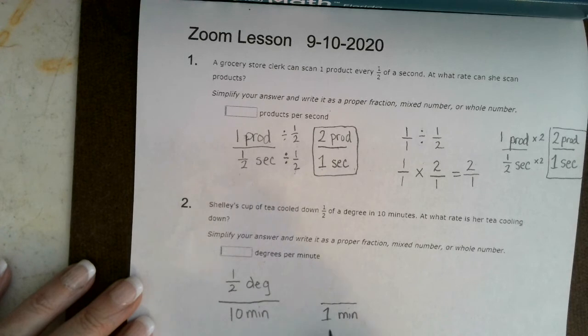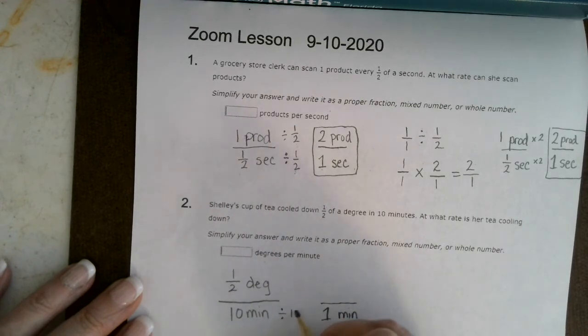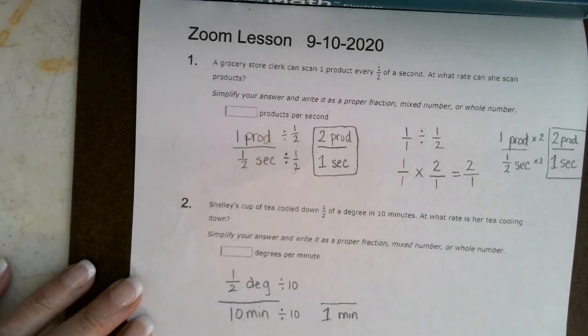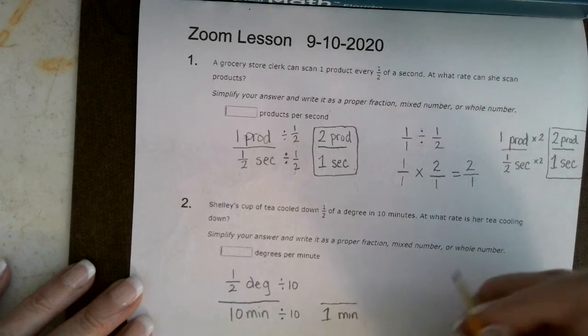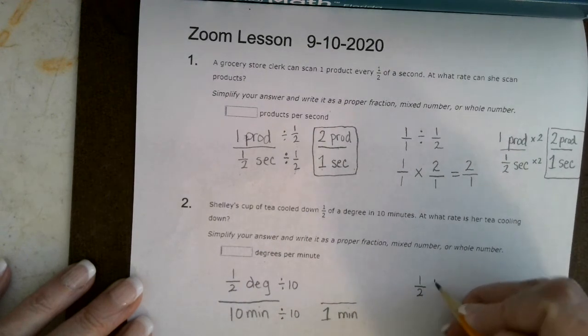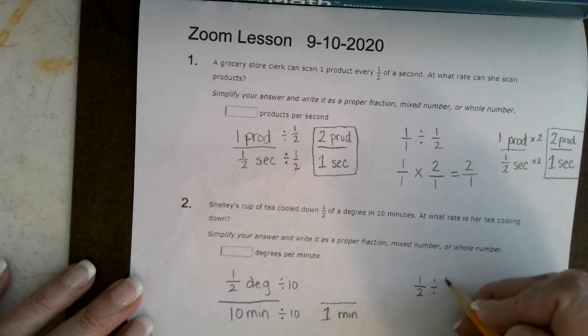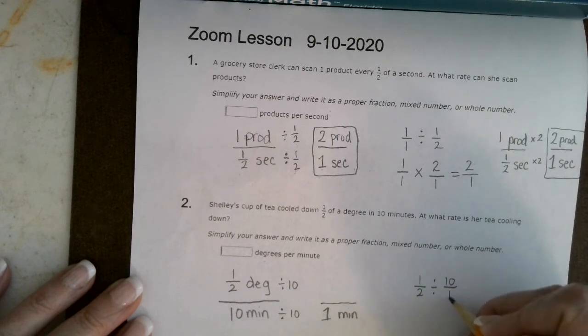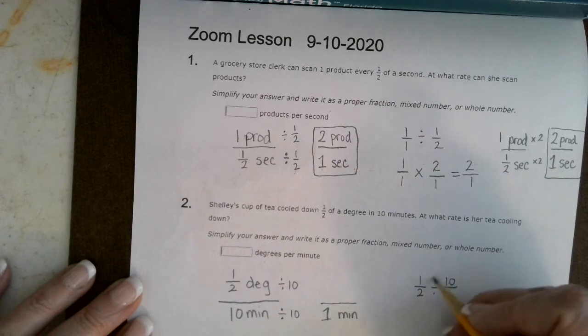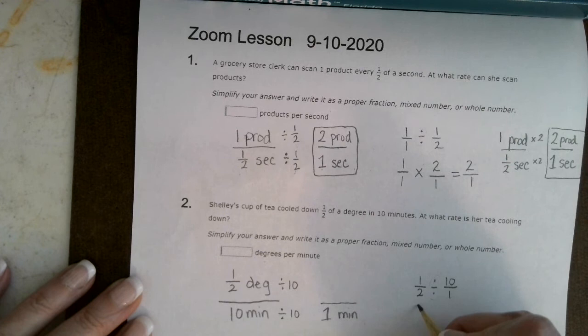To get from 10 minutes to 1 minute, we divide by 10. Whatever we do to the denominator, we also have to do to the numerator. So we have 1/2 divided by, and we're going to do 10 over 1 because that's 10. Again, we can't divide by a fraction, so we do 1/2.